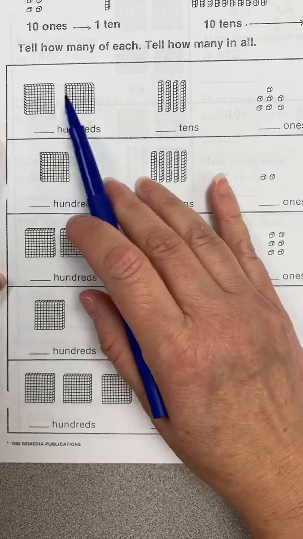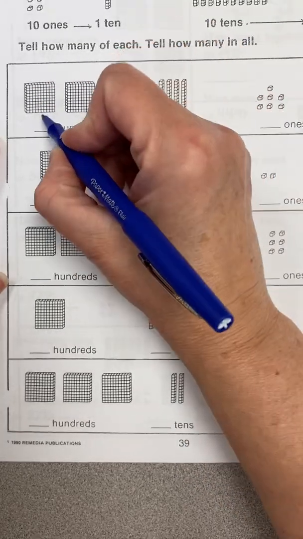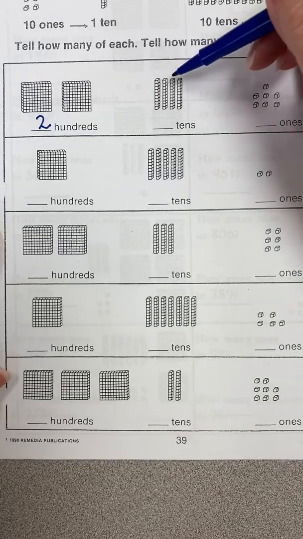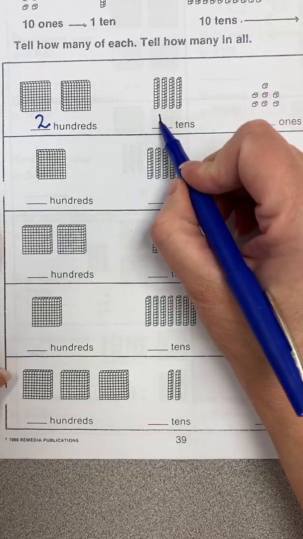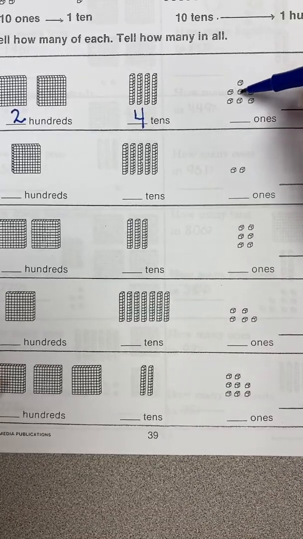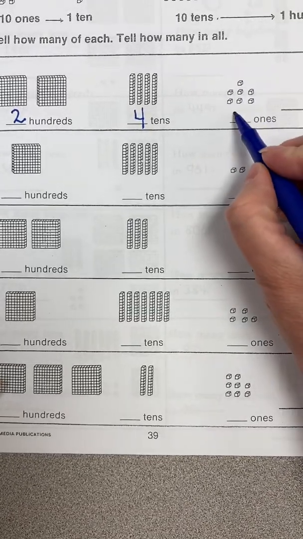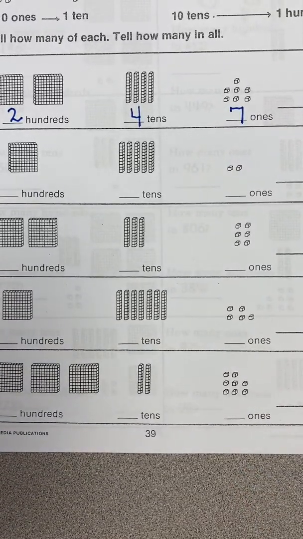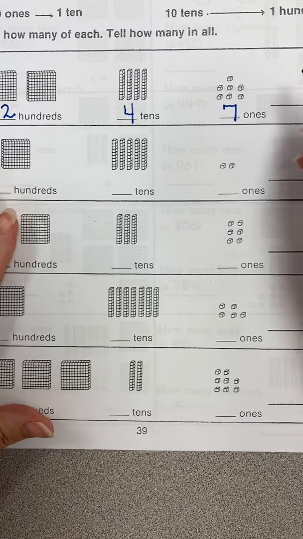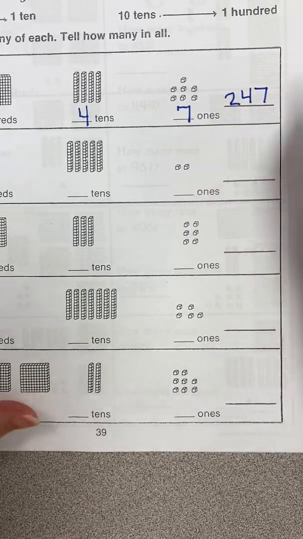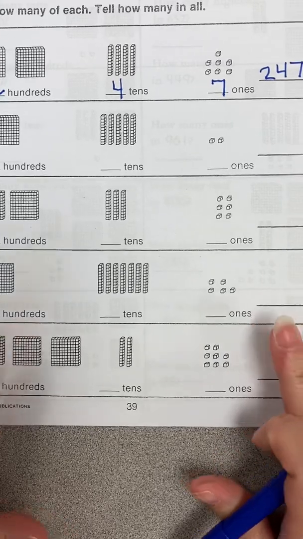If you look, you have two hundreds flats, so that would be 200. You have 1, 2, 3, 4 tens, so we're going to put a 4 right there. You have 1, 2, 3, 4, 5, 6, 7 ones, so we're going to put a 7 there. If you put it all together, 200, 4 tens, and 7 ones makes the number 247. Does everybody see that?